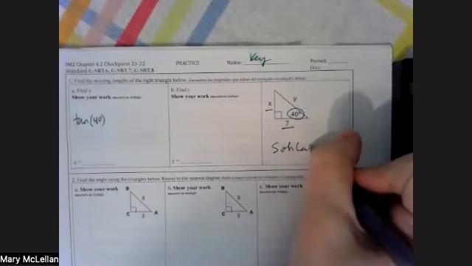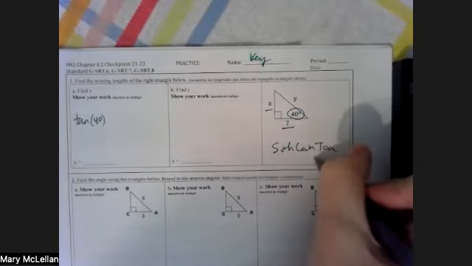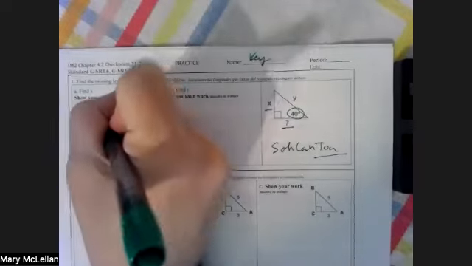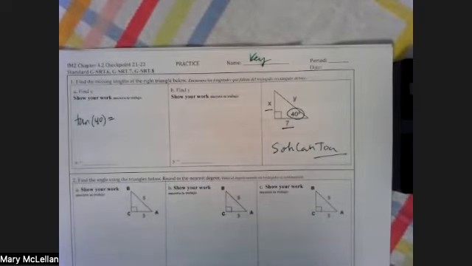Well, tan of 40 degrees, if I use SOHCAHTOA, tan gives me opposite over adjacent. So tan of that 40 degrees is equal to x over 7.